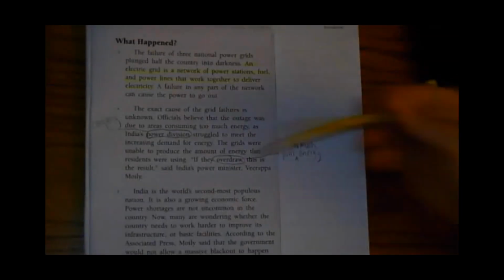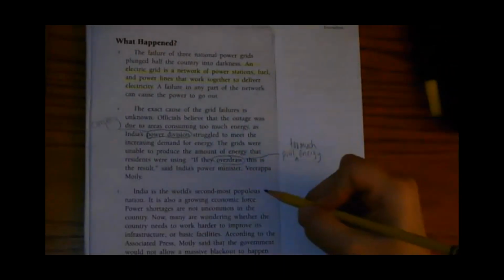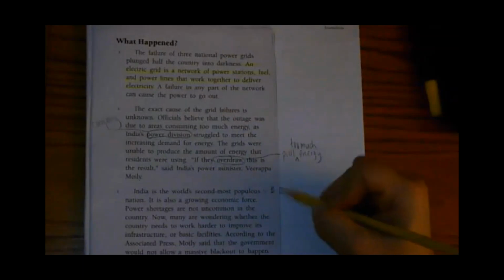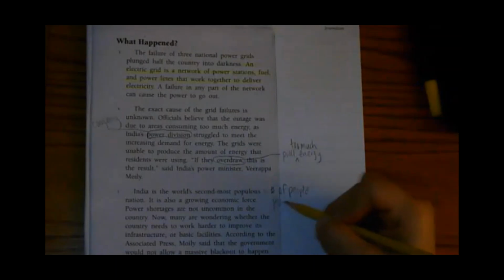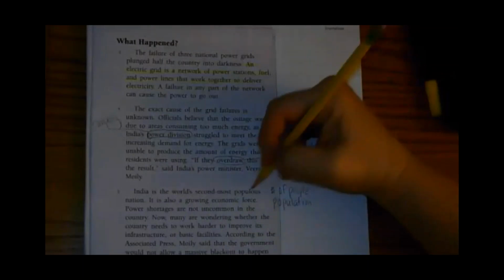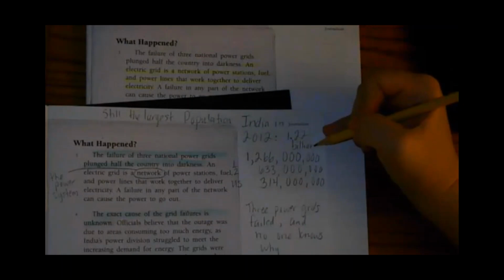The first sentence reads, India is the world's second most populous nation. Populous means the number of people. You may have heard the word population. Those are in a word family. It has to do with the number of people. Just to let you know, in the year of 2012, India had 1.22 billion people.